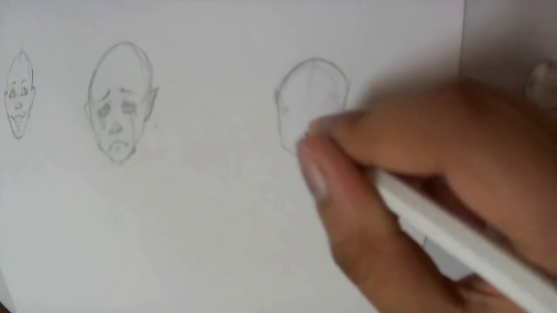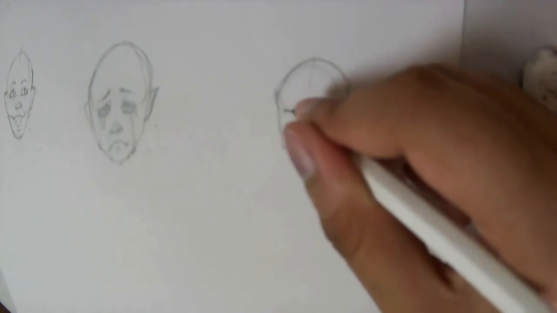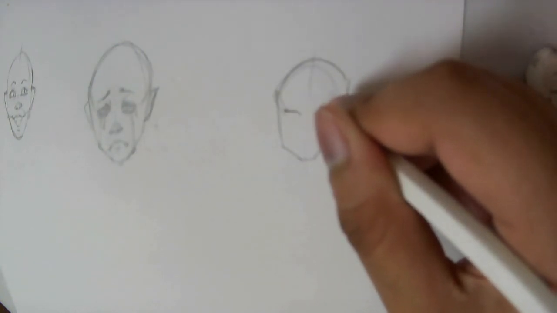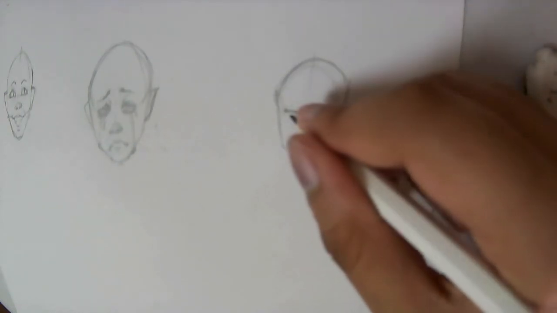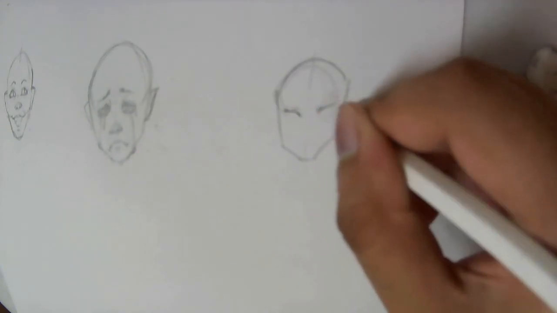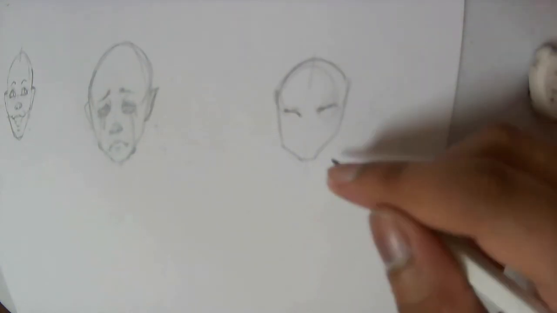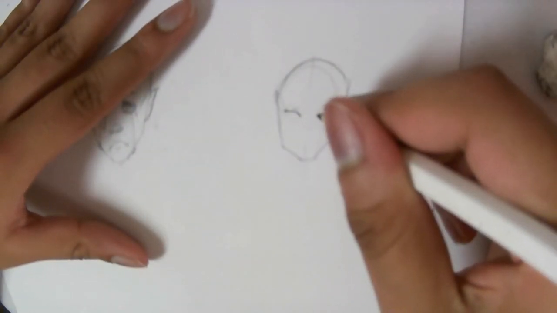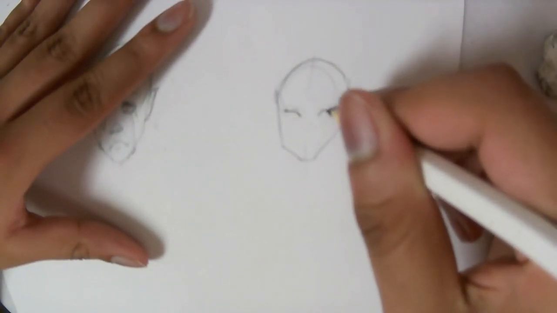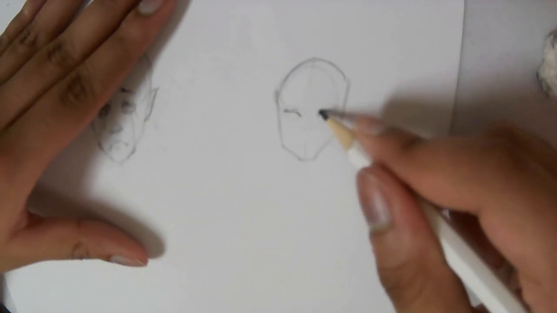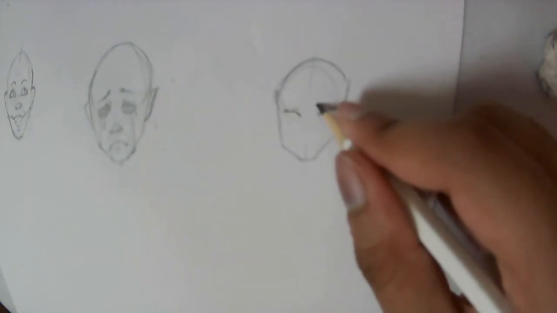So yeah, let's start from the eyes first. Normally when someone's angry, their eyelids are very closed. So what I like to do is put two lines like that, which are pointing up. Like that. So those are your eyes. And then you want to draw your eyebrows.